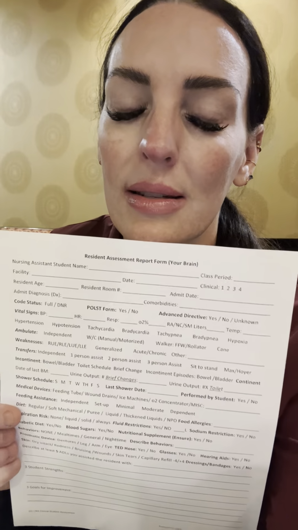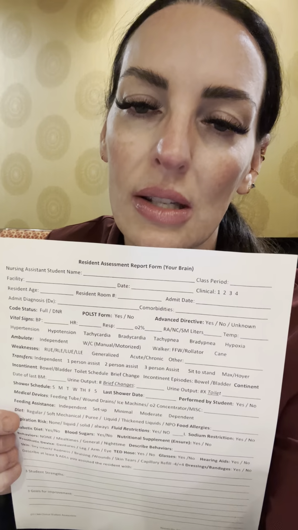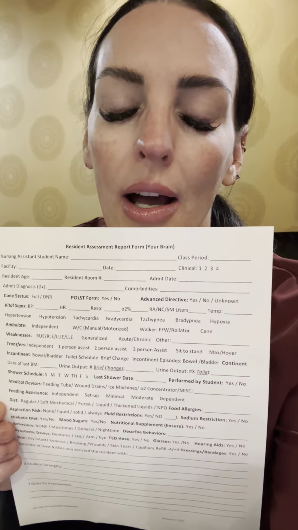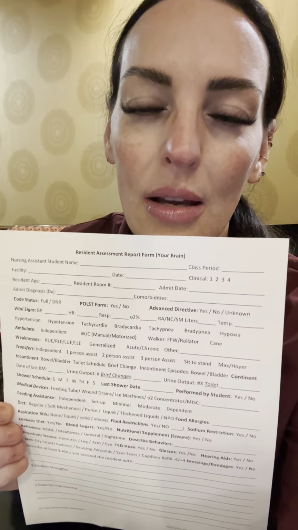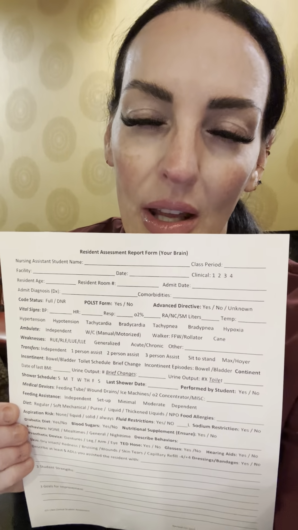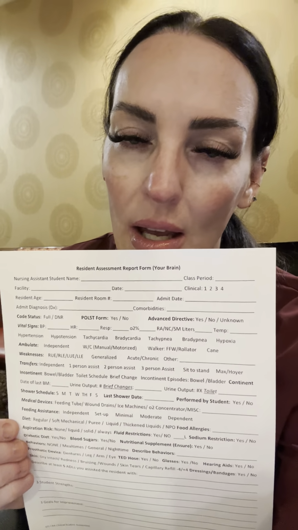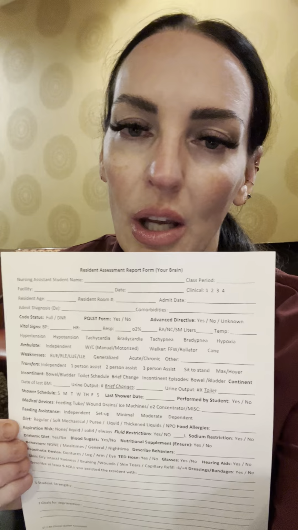Also, we updated the patient assessment form, the resident assessment form. We've simplified it. It does look like there's more on here, but it is simplified so they can mostly circle things, answer yes or no, give a quick date, so that it's really easy. Erica went over everything with them in class, line by line, abbreviation by abbreviation, what all of this means. So they should get through this really quick.